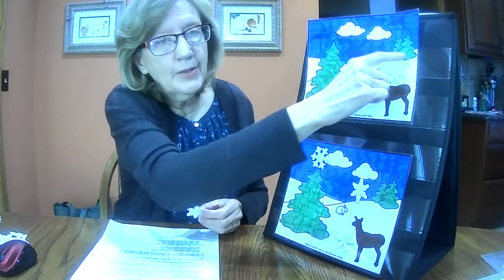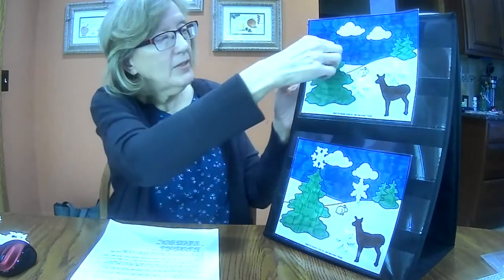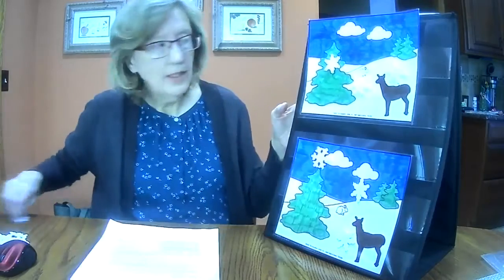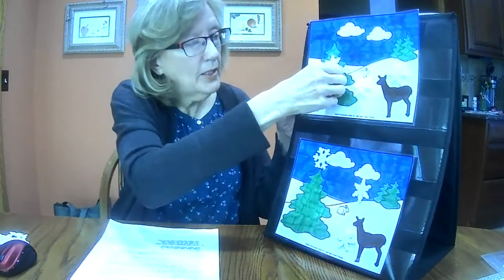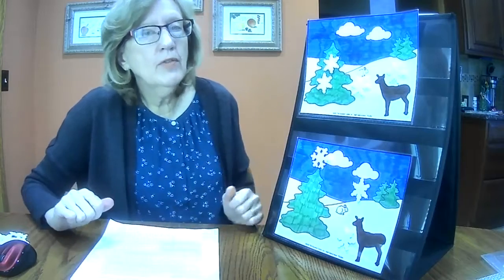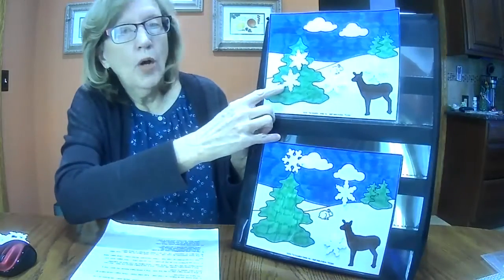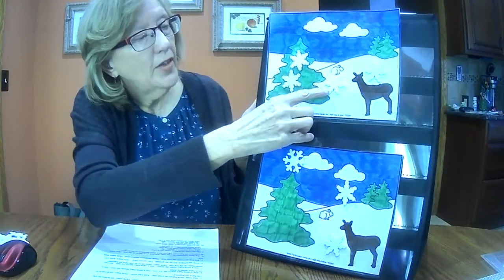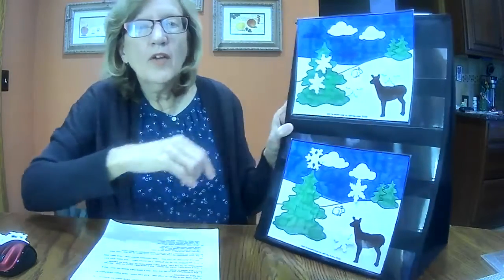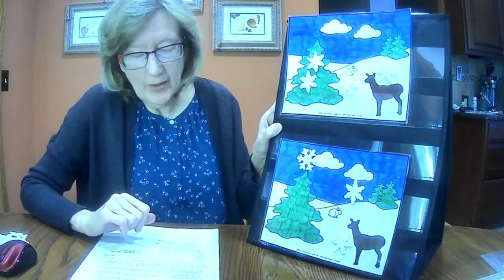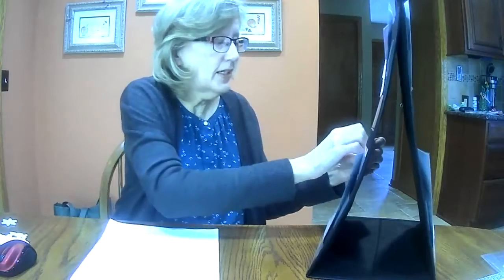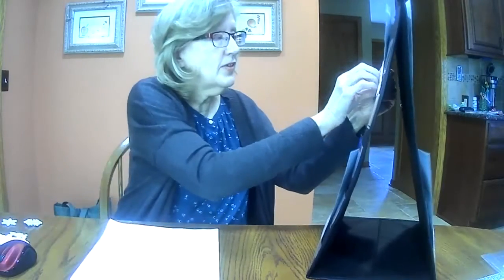Are any of these the big tree? I don't think so. So how many snowflakes? 1 and 2 on the big tree. All right. And now I have to figure out how many snowflakes we have all together. 1, 2, 3, 4. There are 4 snowflakes on our scene now. Oh, boy. All right, let's go ahead and take all the snowflakes off. We have a lot of math with the snowflakes today. So I took those off of that one.